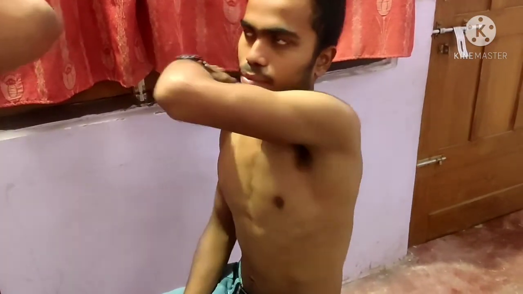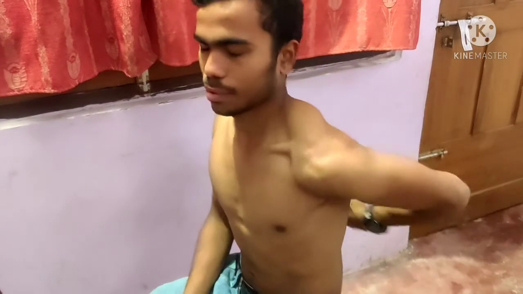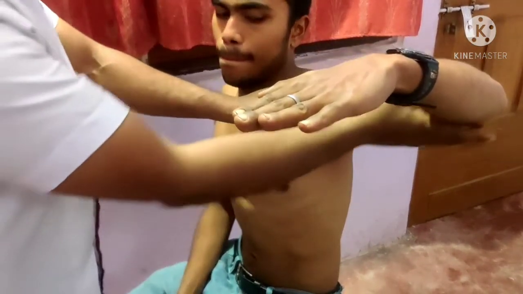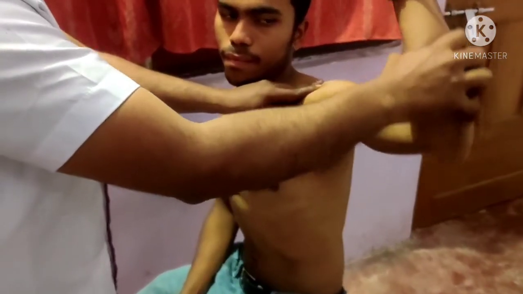Palpate for tenderness at the sternoclavicular joint, tracing the clavicle laterally with the finger. From behind, follow the bony spine of the scapula laterally and upward until it becomes the summit of the shoulder. Then palpate the acromioclavicular joint, and from there down to the coracoid process of the scapula. Palpate the greater tuberosity and the biceps tendon in the intertubercular groove.